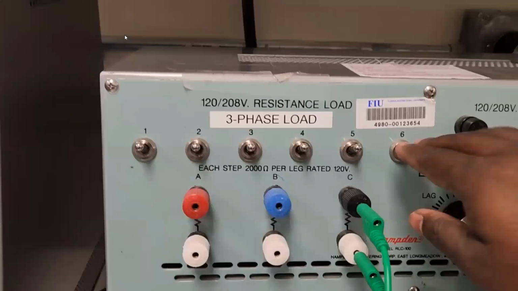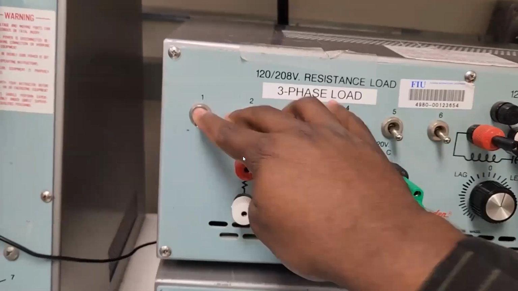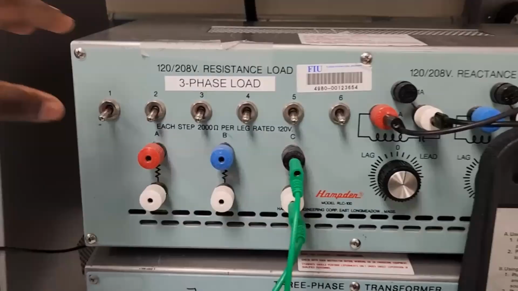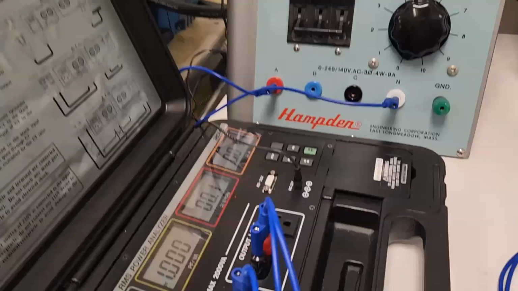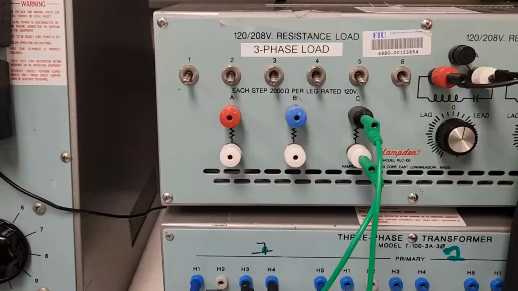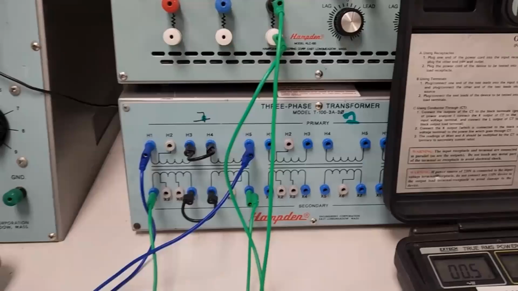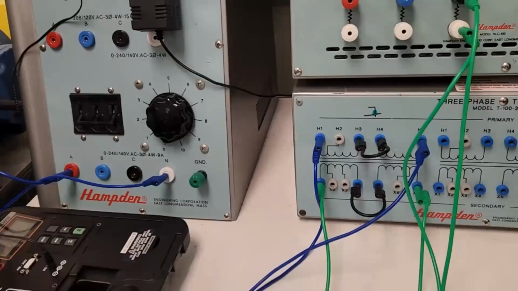Like we already know, there are 6 steps to increase the value of resistance. So we will change each step, measure the values and take notes of those values, and after that we'll calculate the efficiency. Efficiency is nothing but output power over input power.